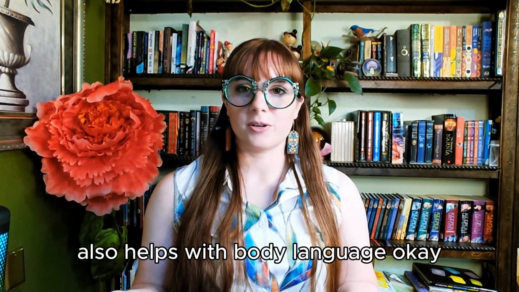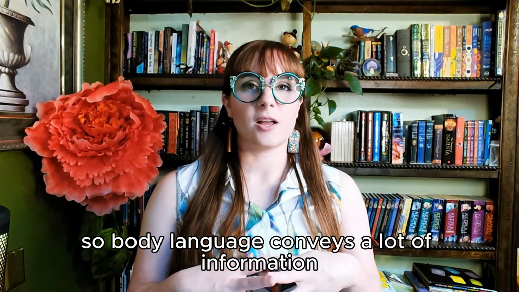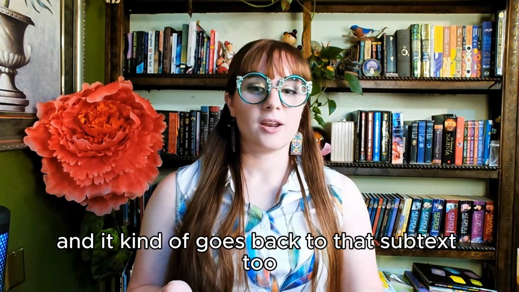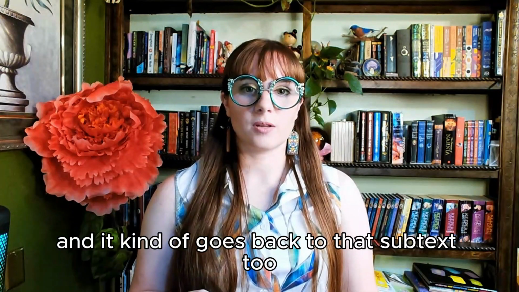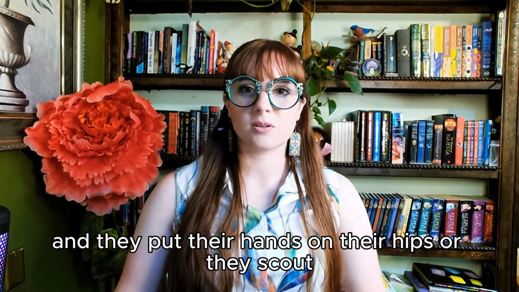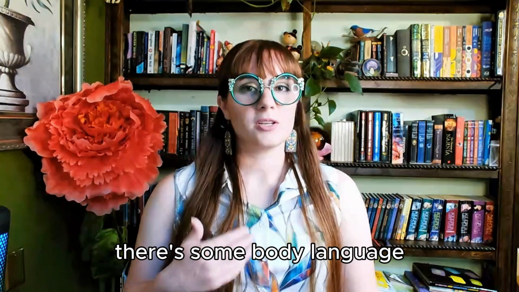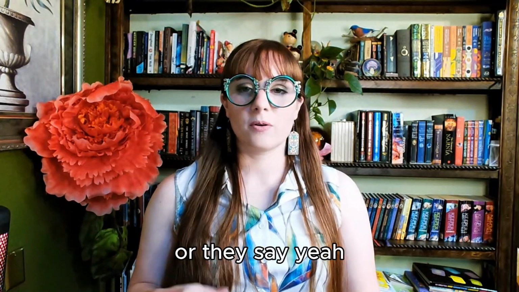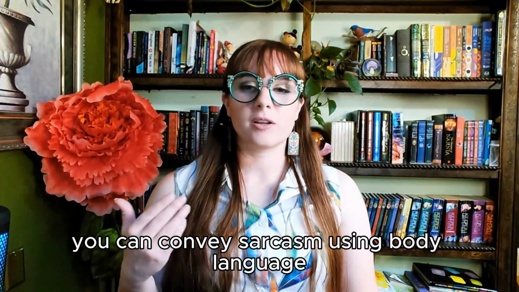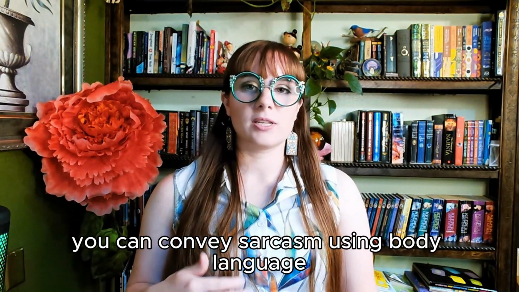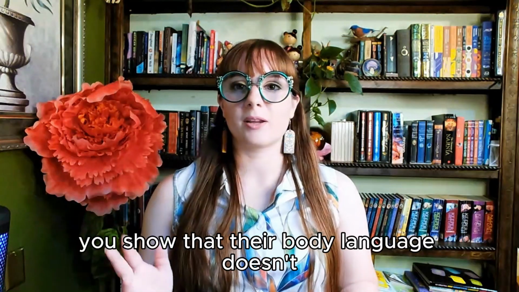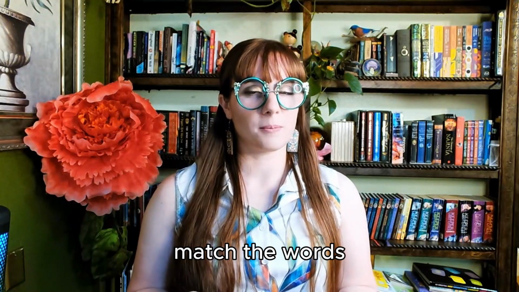Also helps with body language. Okay, so body language conveys a lot of information about a person. And it kind of goes back to that subtext too. If someone's like, "I'm fine," and they put their hands on their hips or they scowl, there's some body language to show that they're not actually fine. Or they say, "Yeah, I'm so sad," she said with a smile, right? You can convey sarcasm using body language instead of saying they said sarcastically. You show that their body language doesn't match the words.